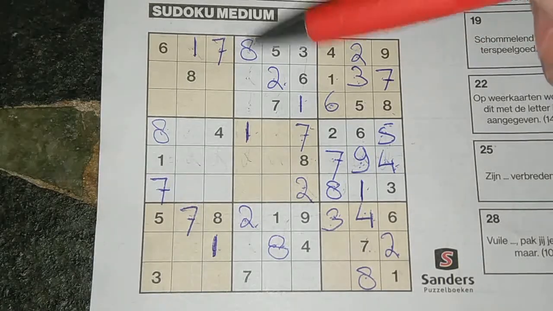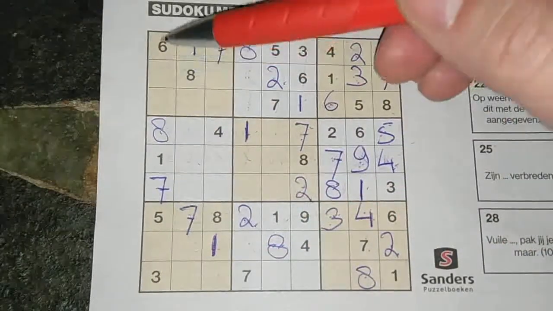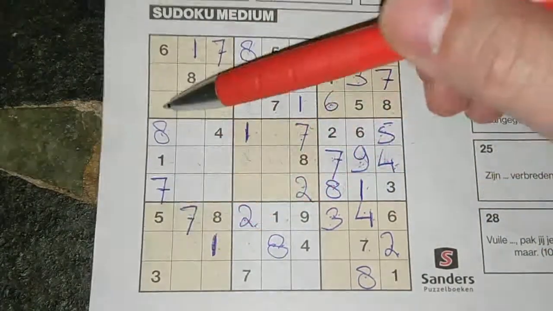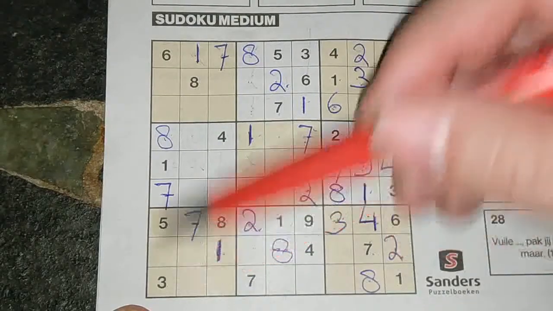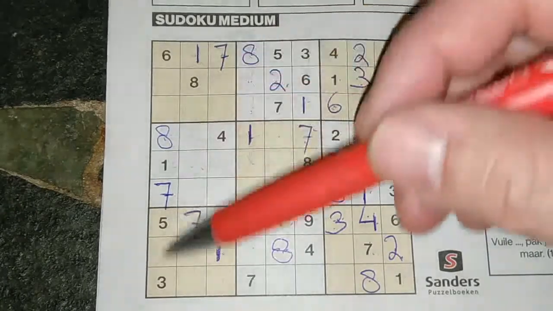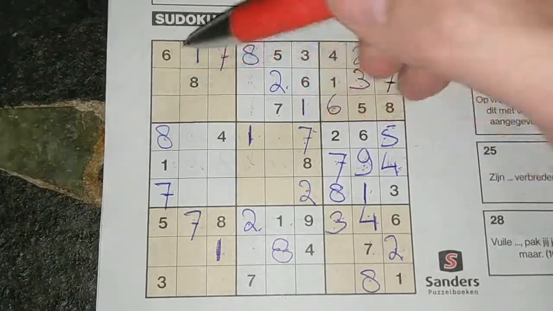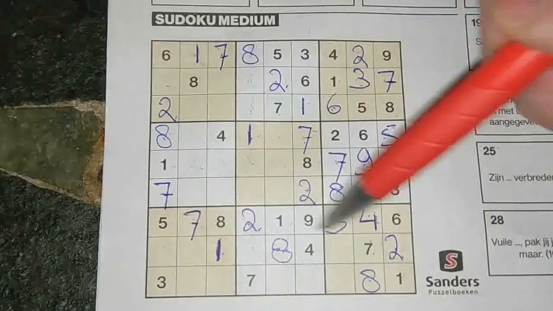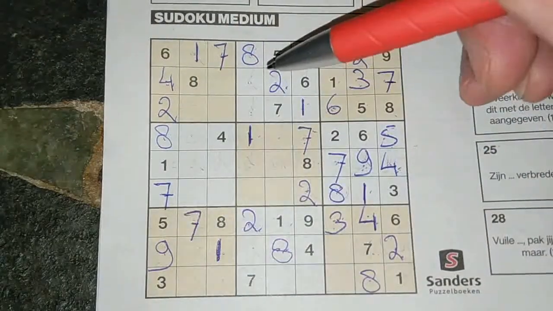Then in this first column, 1, 2, 3, 3 missing numbers. The numbers are 3, 4, and a 9. No. We have a 3. 2, 4, and 9. We have a 2 there, so no 2 here. We have a 2 there, so no 2 there. 1 box is left for the 2, should be this one. 4 and 9. We see here a 4, so no 4 there. 4 should be here, and the 9 goes there.